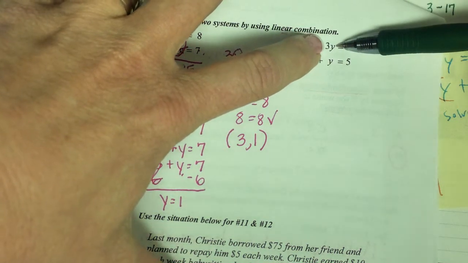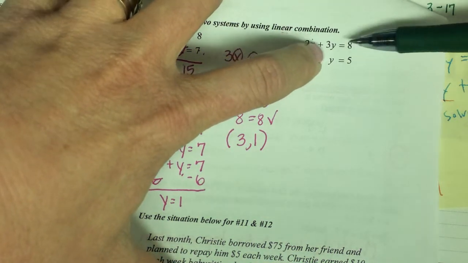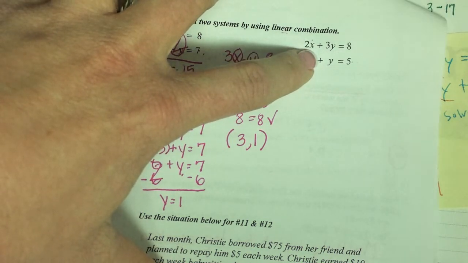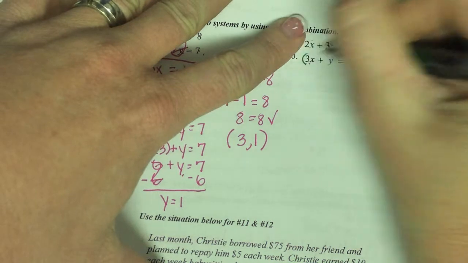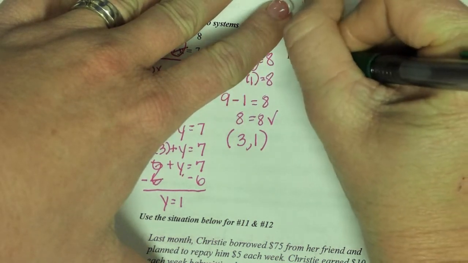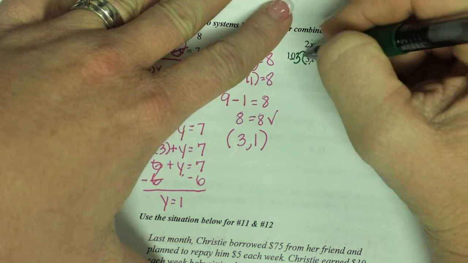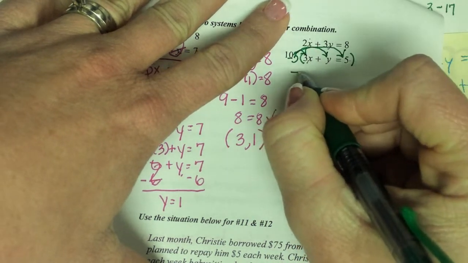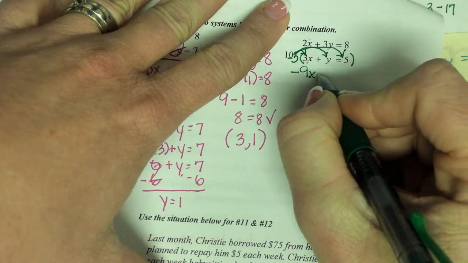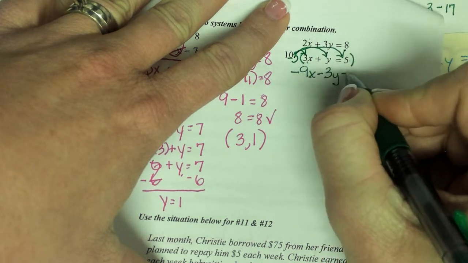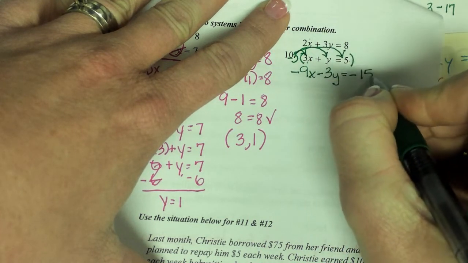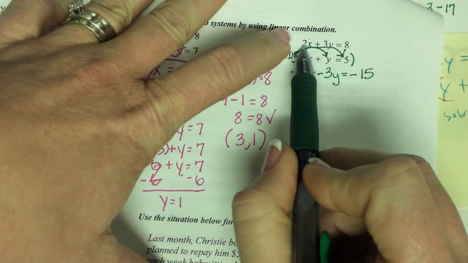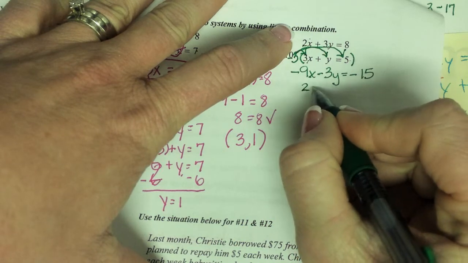But I can eliminate Y because this has a positive 3, right? And I can multiply this whole thing by what to get a negative 3Y here? Negative 3. Because that's what I need to have the zero pair, right? So I'm going to distribute this to everything inside my parentheses, and that gives me negative 9x minus 3y equals negative 15. Okay? And I'm going to go ahead and rewrite my other equation down here below it so I don't get mixed up.